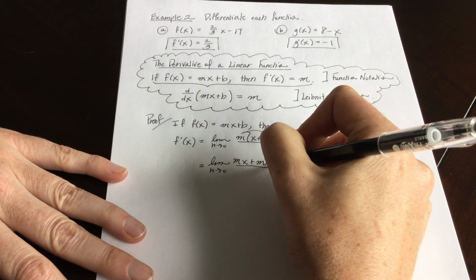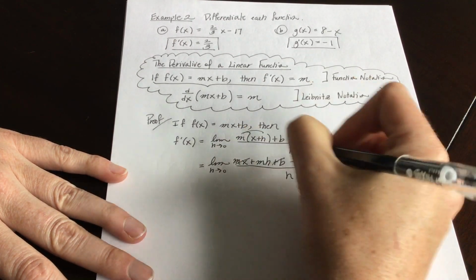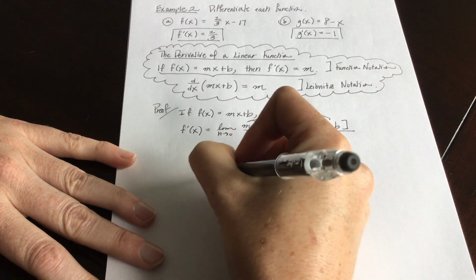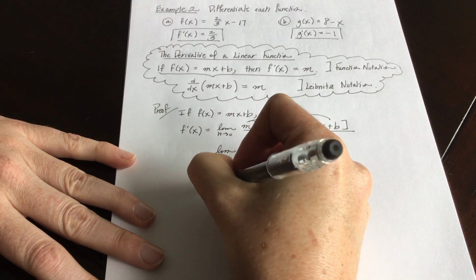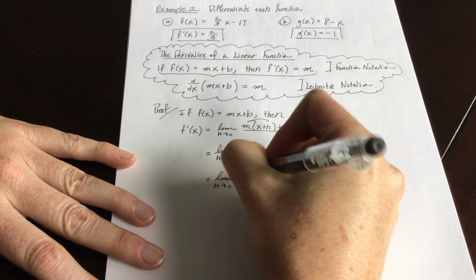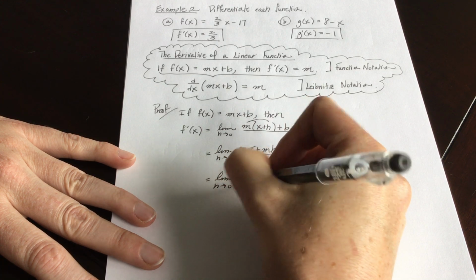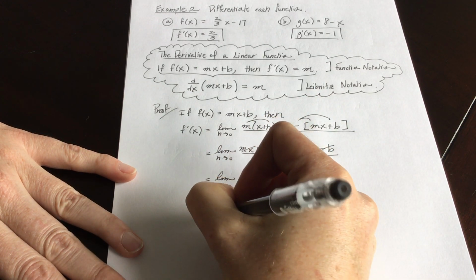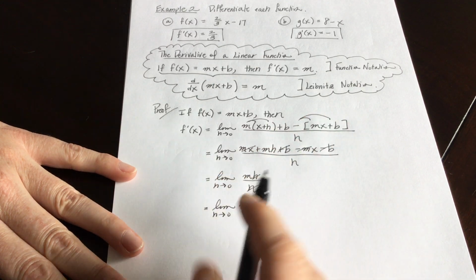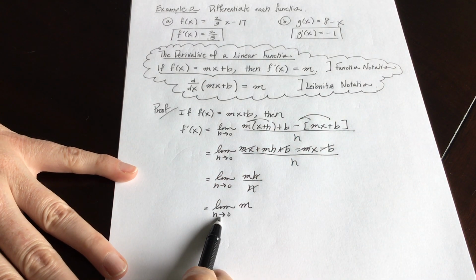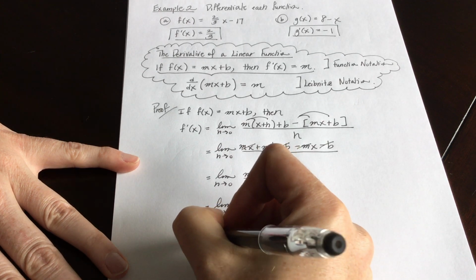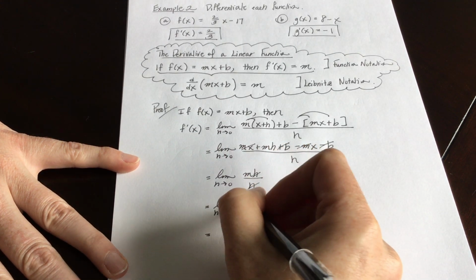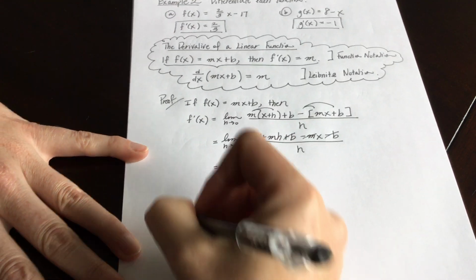Okay. Notice the b's vanish, the mx's also vanish. So what are we left with? We're left with the limit as h goes to 0 of mh over h. The h's cancel. You're left with the limit as h goes to 0 of m. As far as this limit is concerned, m is a constant. So if h can go to 0 all at once, m is still going to be an m. And so there we go.